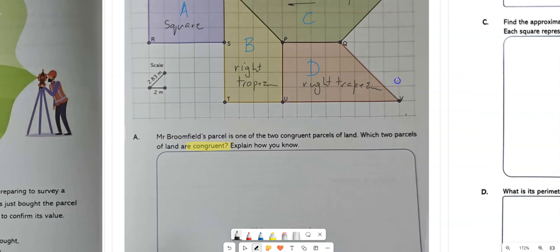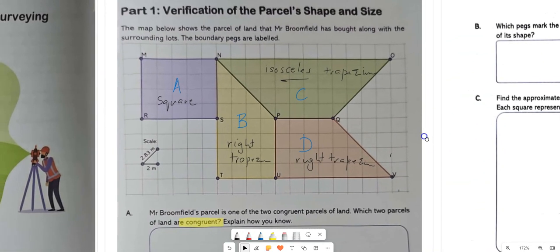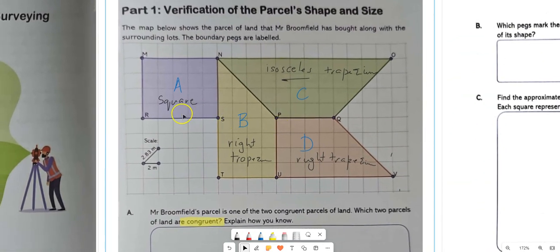Let's look now at the shapes here and see if we can find out which ones are congruent. So this is a square. It has 4 equal sides, right? And the square's boundaries are M to N, from N to S, from S to R, and from R back to M, okay, in a clockwise direction.